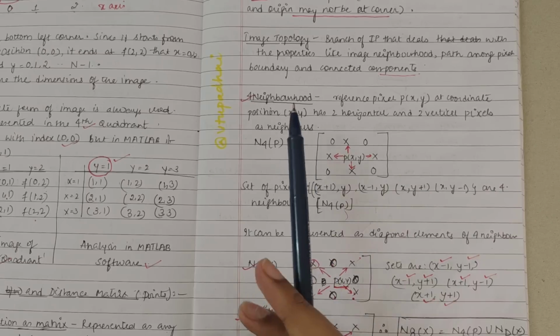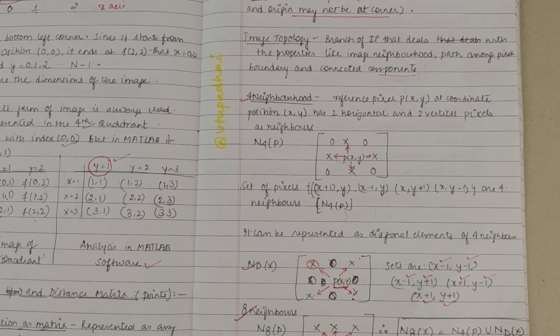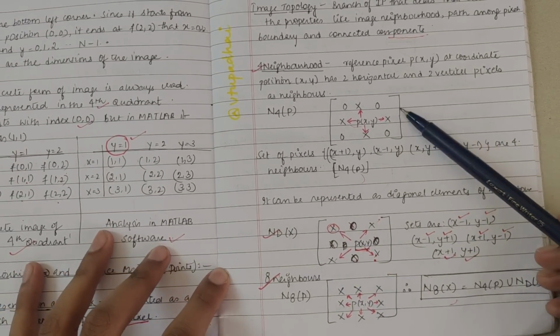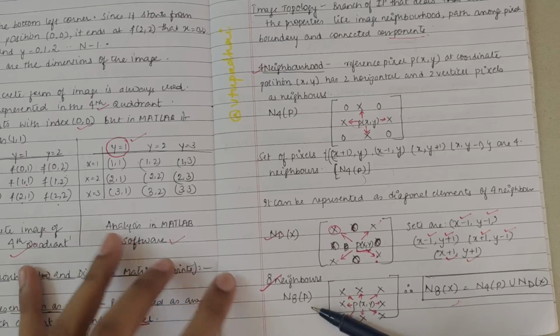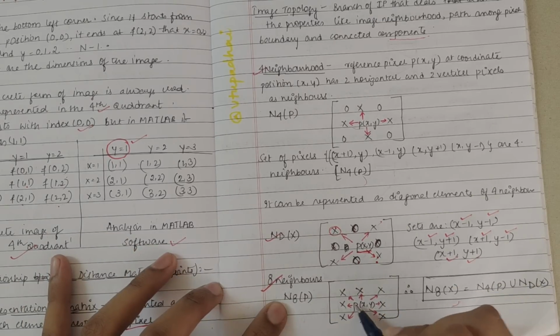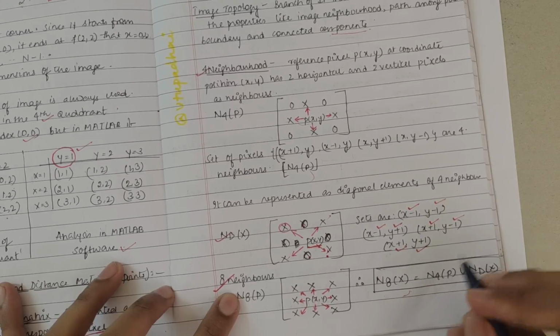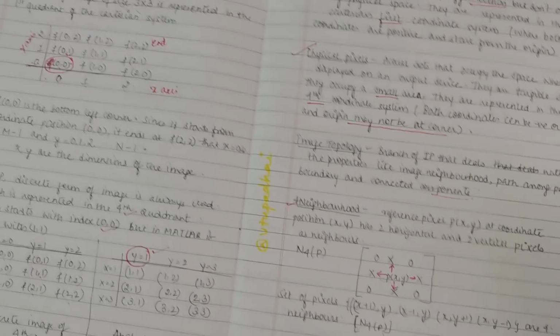Let me summarize again. In the four neighborhood, you are just taking the up and down vertical and left and right horizontal pixels. Followed by that we have the diagonal pixels, where you just take the diagonal elements. Then next we have the 8 neighbors, which is basically the union of the 4 neighbors and the diagonals. If you join all these, you get the 8 neighbors. This expression is very important, guys: N8 of p is equal to N4 of p, which is the 4 neighborhood pixels, together with ND of p, the diagonal pixels. Okay, let's move forward.